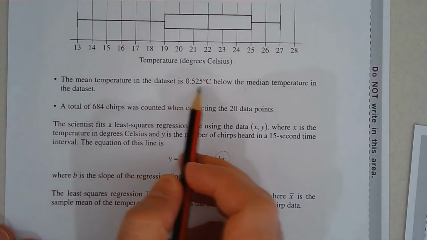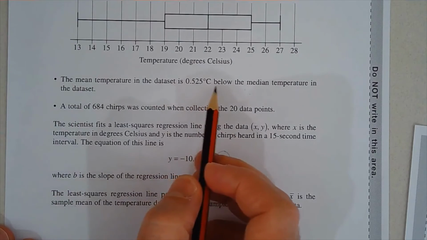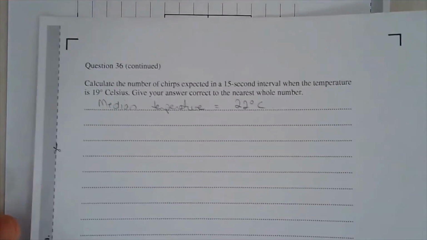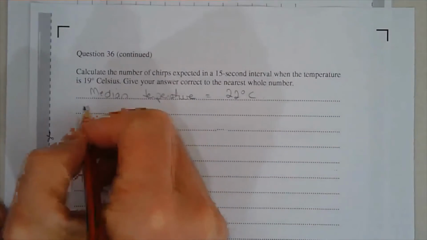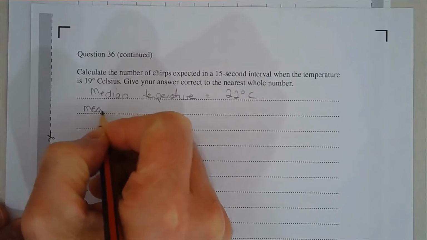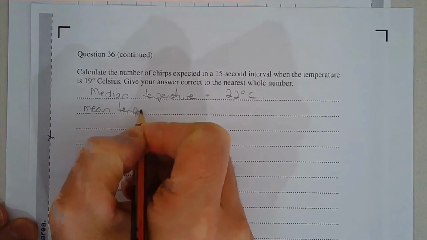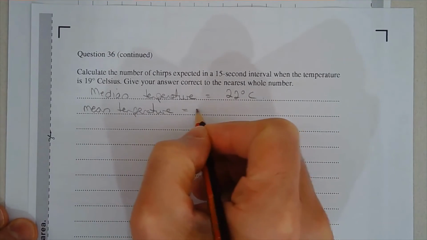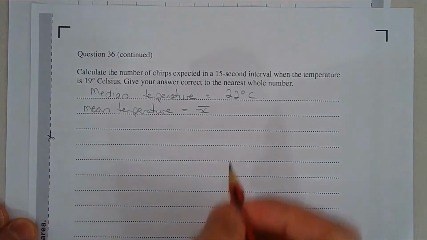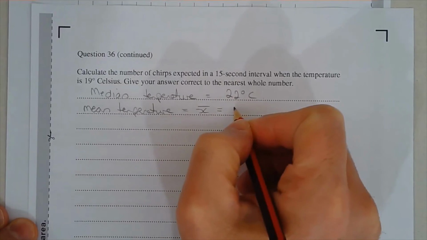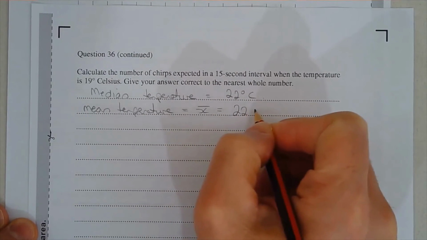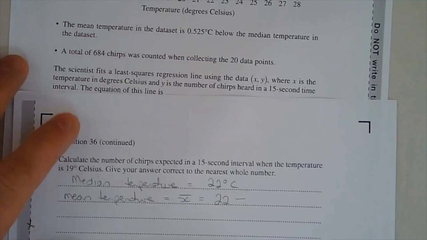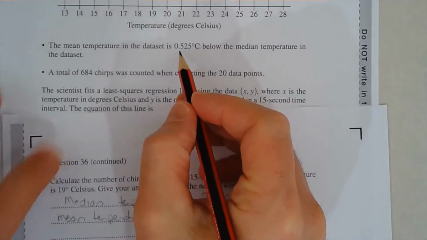Now the mean temperature is 0.525 degrees Celsius below that. So let's write that down. The mean temperature, which is equal to x bar, is equal to 22 degrees minus 0.525.